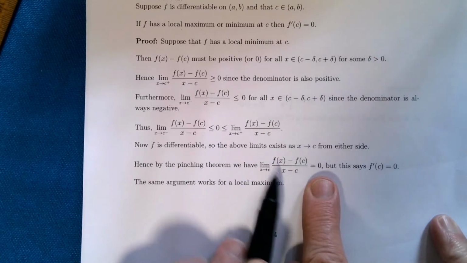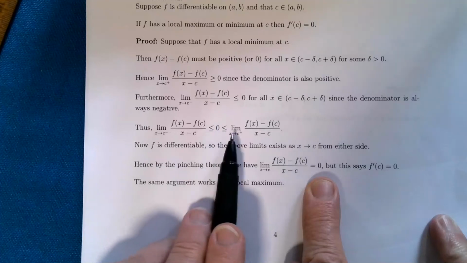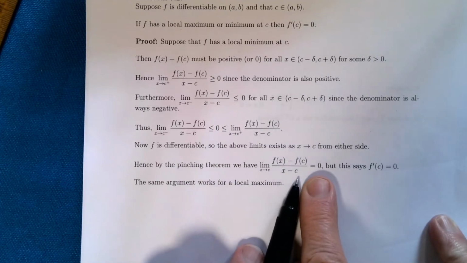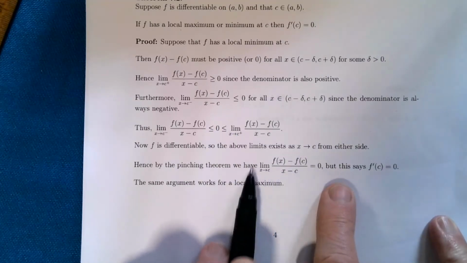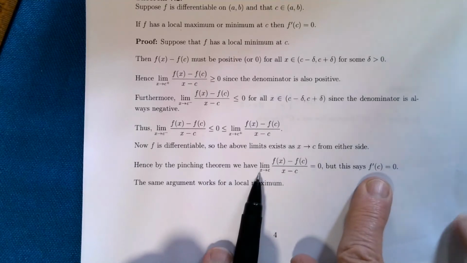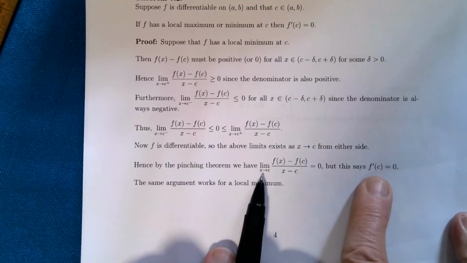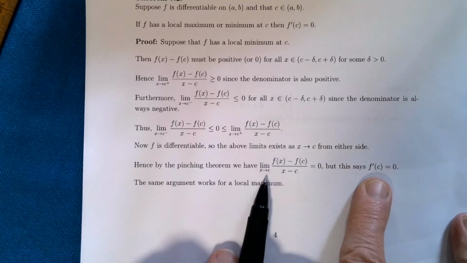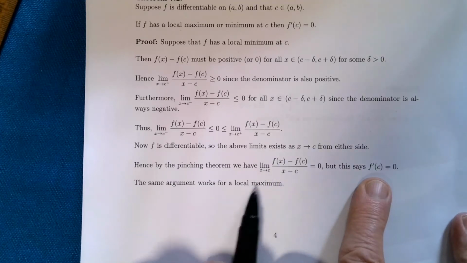It's squeezed between being less or equal to 0 and bigger or equal to 0, so it's got to be 0. But of course this limit is just our derivative limit, and so the derivative is 0. Now exactly the same argument works for local maximum.